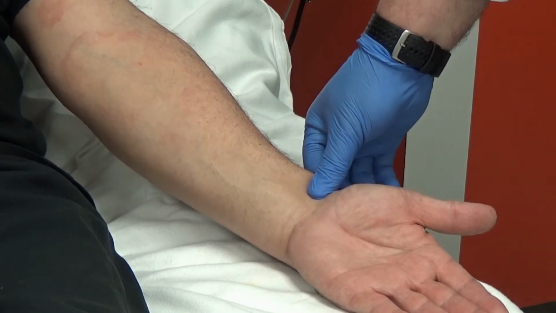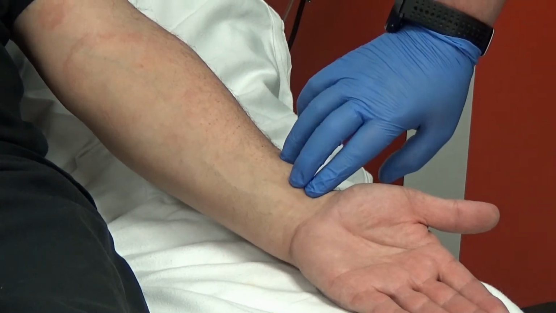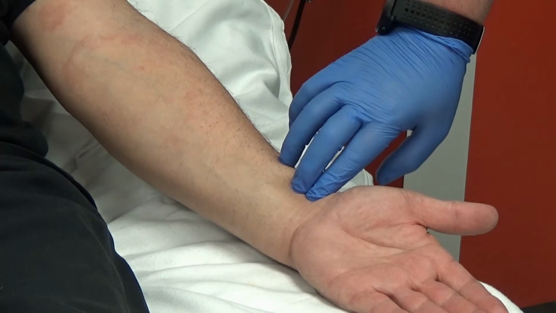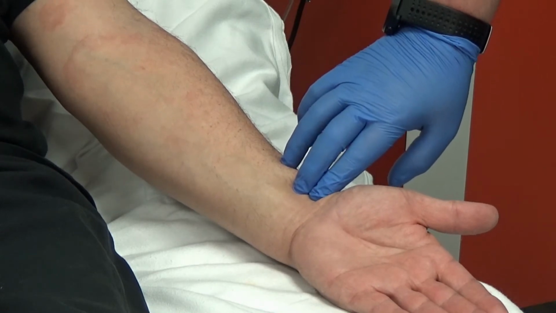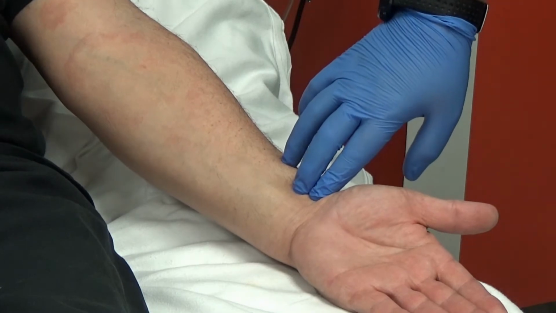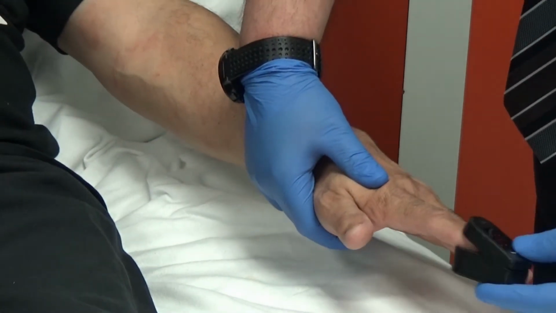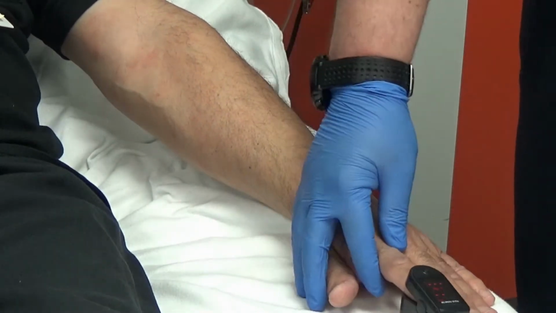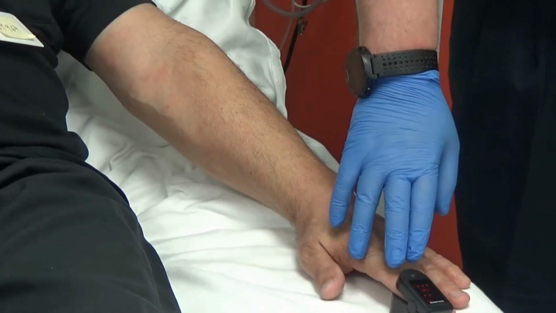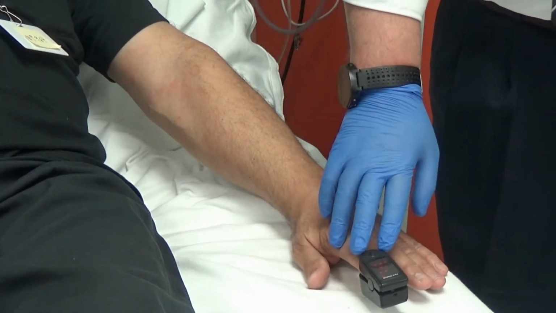Typically, like I said, the radial is the preferred location. Realistically, what you want to do is feel whether this is a normal pulse, whether it is bounding, meaning really strong, or whether it is a weak pulse. You also have a pulse oximeter. You place that on the patient's finger, usually the index finger, and it'll give you the heart rate and the oxygen saturation. So this gives you your pulse rate as well.